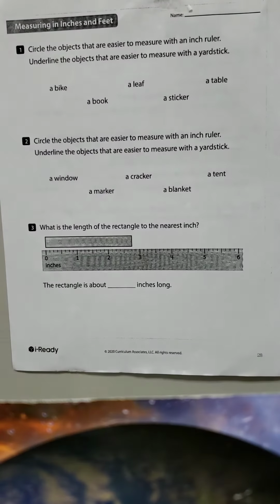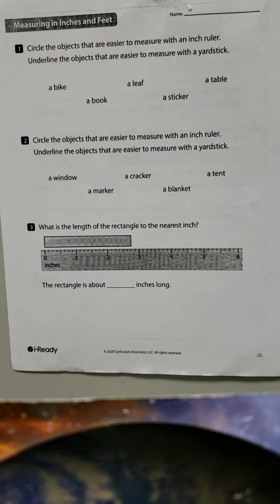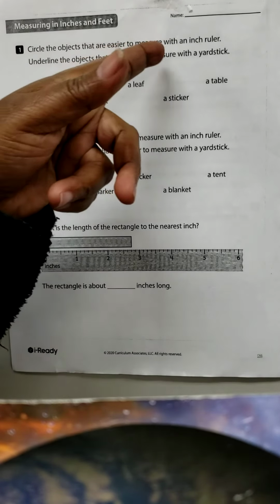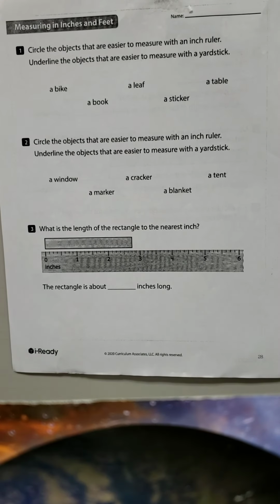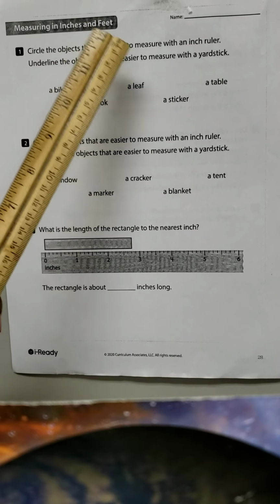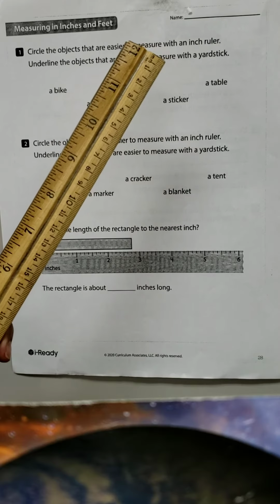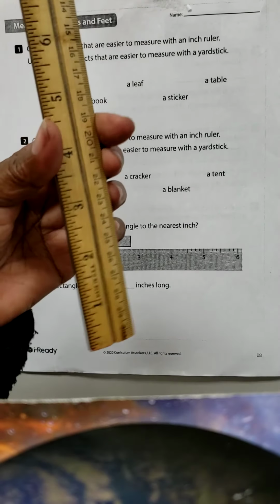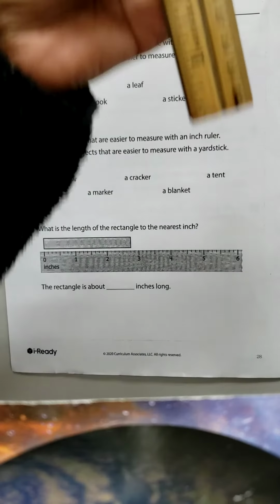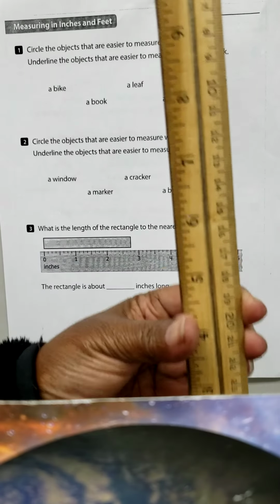One page. So now it's asking us to circle the objects that are easier to measure with an inch ruler and underline the objects that are easier to measure with a yardstick. Now remember, a yardstick is 3 feet long. 3 feet long for our yardstick. So 3 times this ruler that I have in my hand.